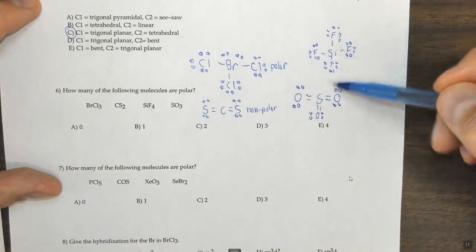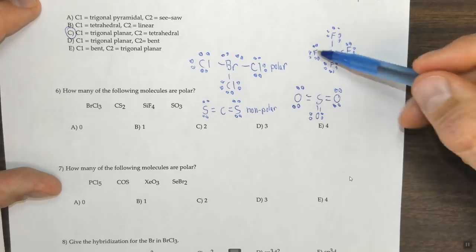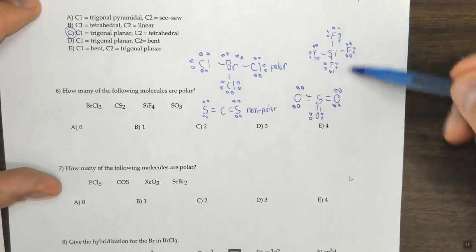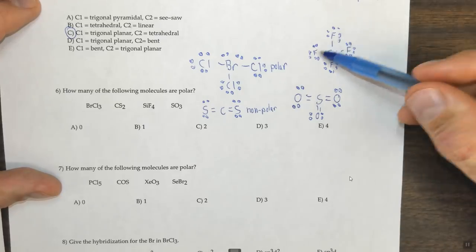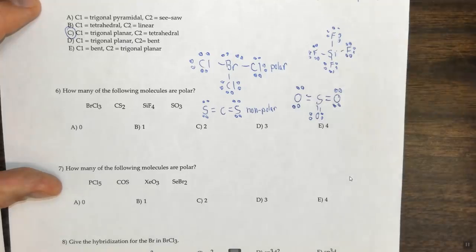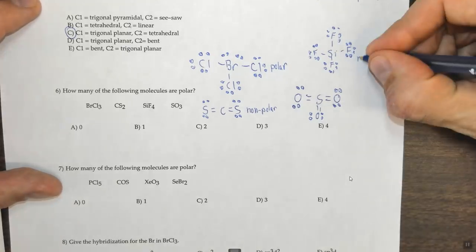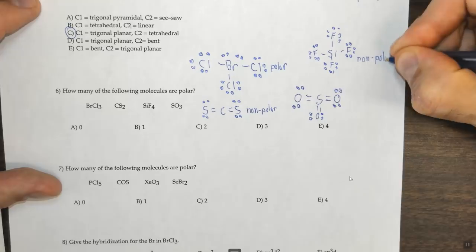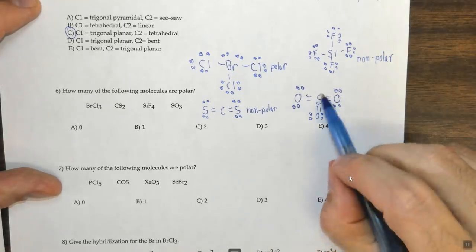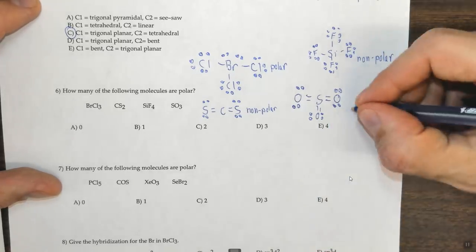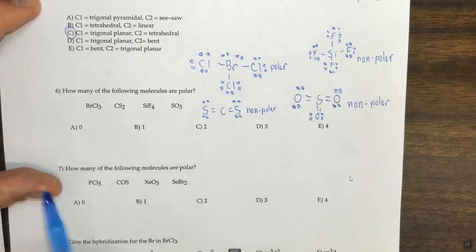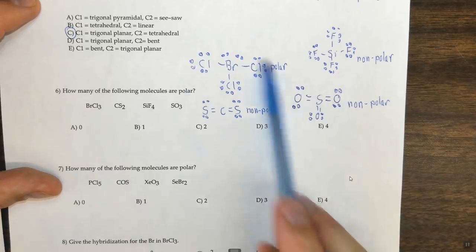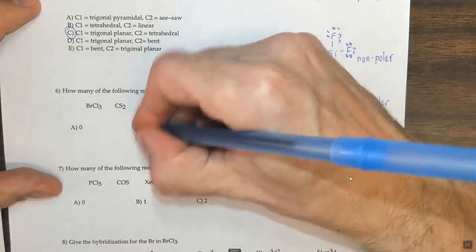Same thing here. We have SiF4. The SiF bond is extremely polar, but they're all in opposite directions. Even in three-dimensional space, where it's a tetrahedron, they're still in opposite directions. So we have 4 fluorines. All the domains are fluorine. They're all the same. So it's non-polar. And then same thing here. We have 3 oxygen domains. All 3 oxygen domains are the same. So this one is also non-polar. So to answer the question, how many of the following are polar? Well, there's just one. BrCl3. One polar molecule.